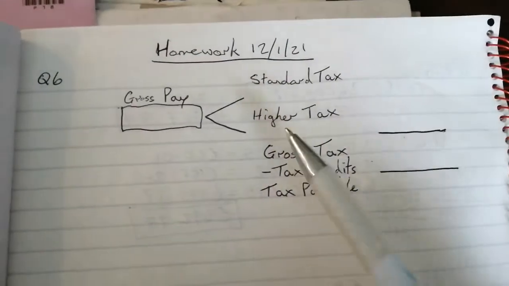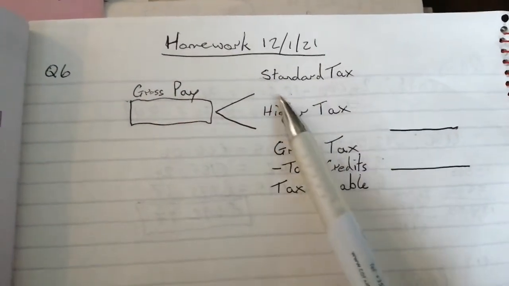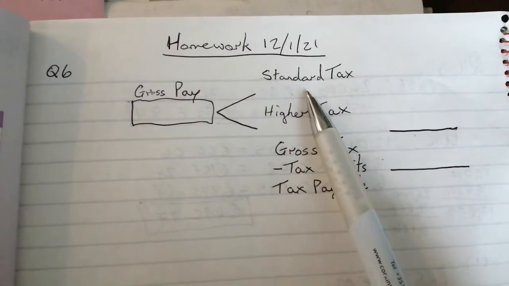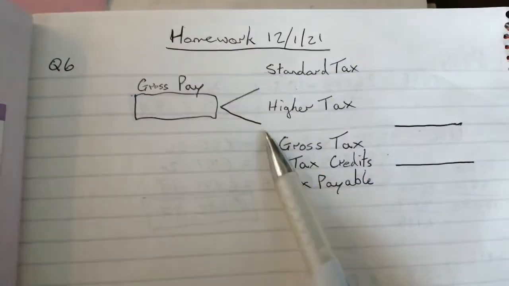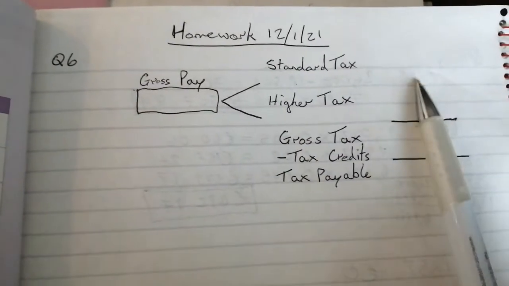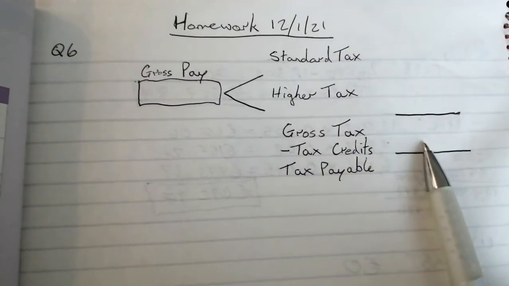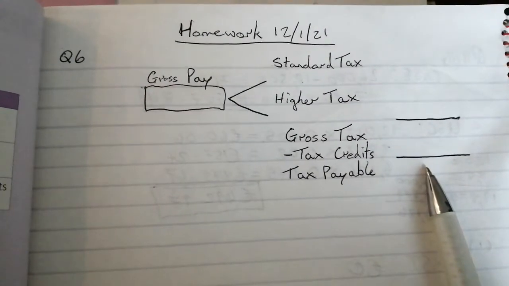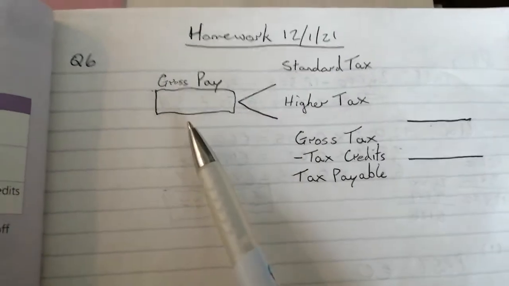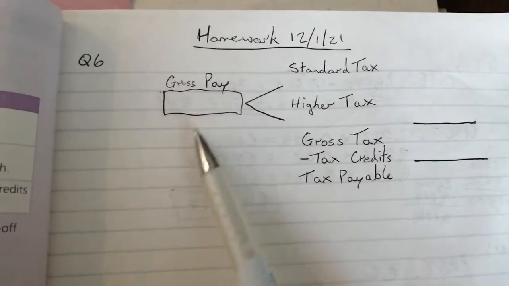So we have the grid here, we put the gross pay in here, we know that. The standard tax works out here, the higher tax here, we add these two together to get our gross tax, we subtract our tax credits, and we end up with our tax payable. And if we're asked, then also we can subtract our tax payable from our gross pay to get our net income.